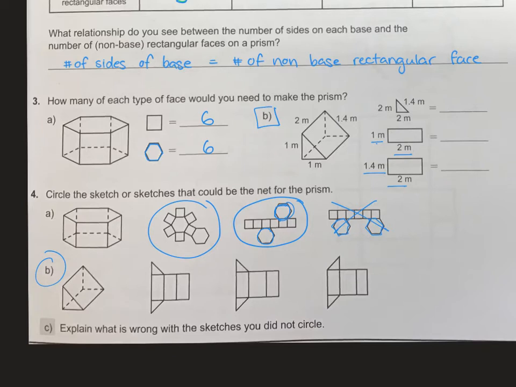To go back and correct this other question, we're going to look back at 3 again. It was actually 2. We only need 2 of these faces to build the shape. So we have 6 square faces and 2 hexagonal bases. Thank you for the correction, because that is actually what is correct.